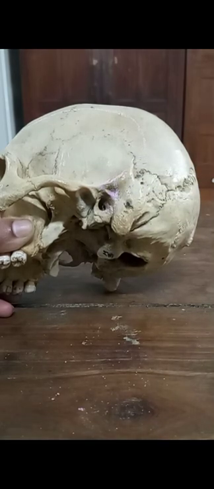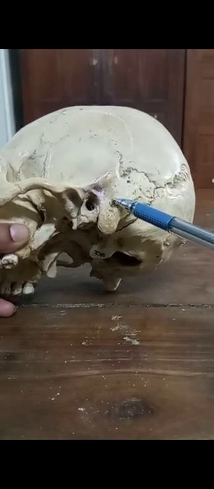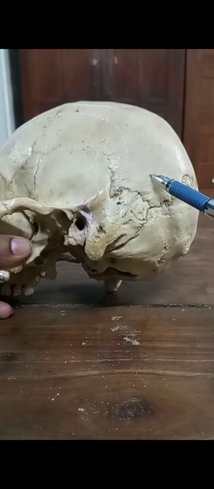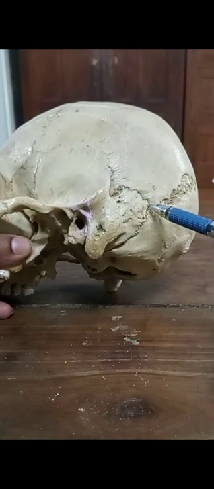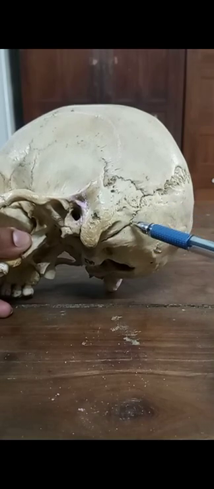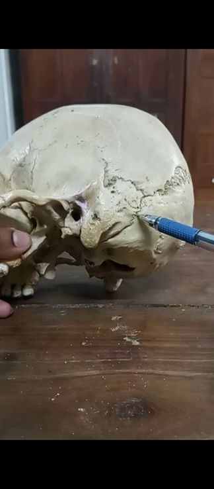Now coming to the mastoid part of the temporal bone. This is the mastoid part of the temporal bone. It articulates with the parietal bone at the parietomastoid suture and with the occipital bone at the occipitomastoid suture. So this is the parietomastoid suture and this is the occipitomastoid suture.